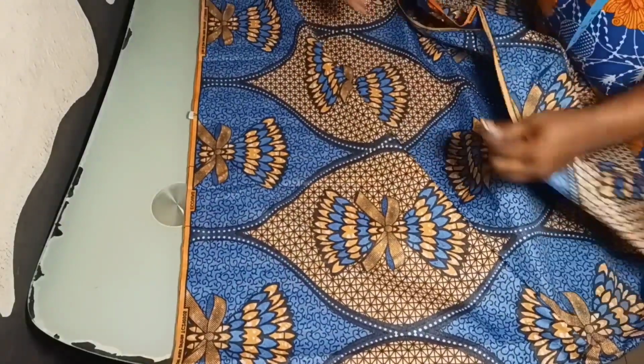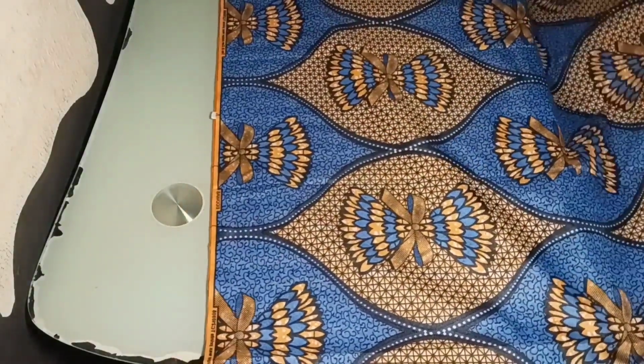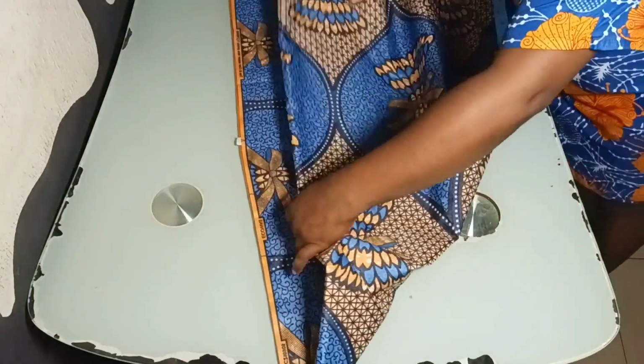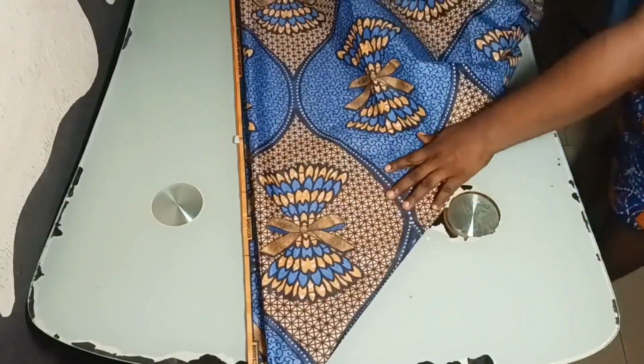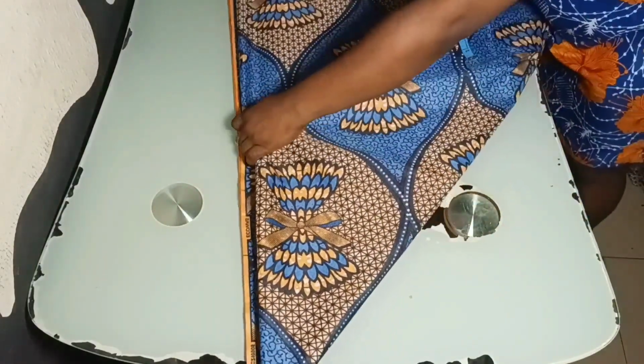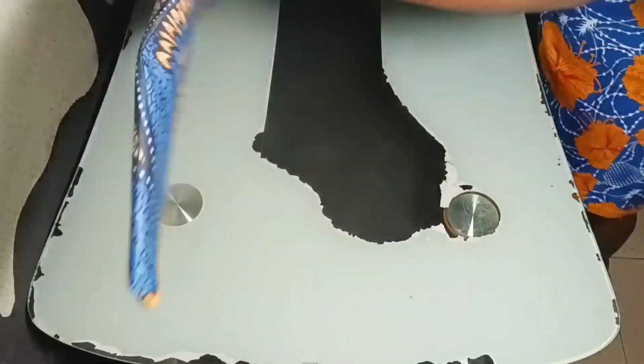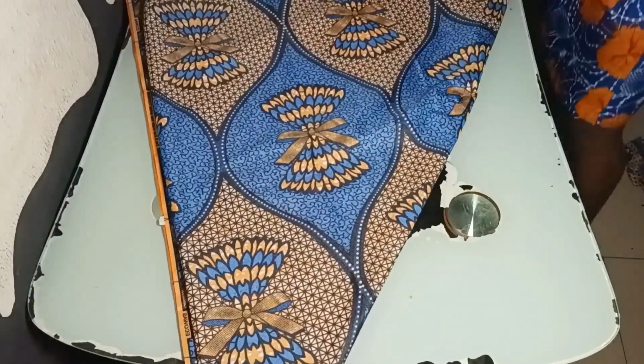Then you're going to take it to the lower part of the fabric. So get the upper part of the fabric and fold it to the lower part of the fabric. That's basically how you fold on bias. So just do that, and you can see I have folded my fabric in form of a bias fold. So this is what it looks like.